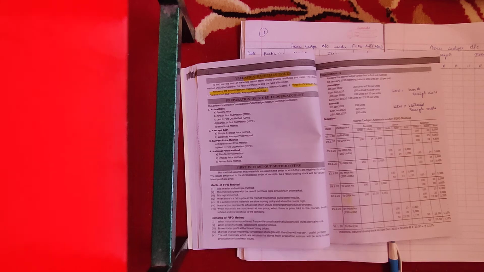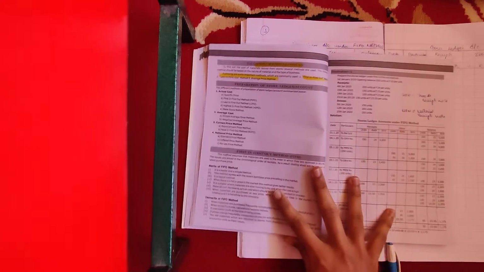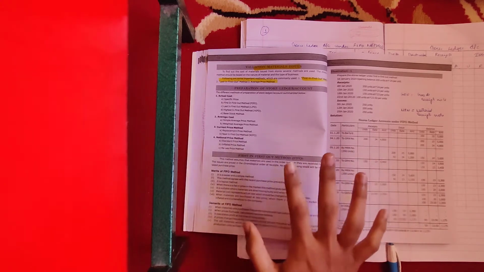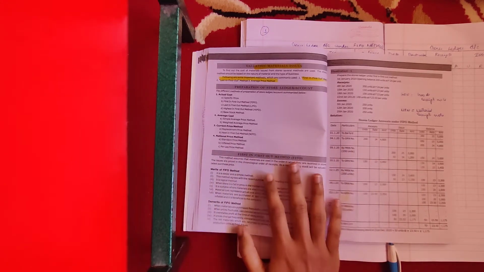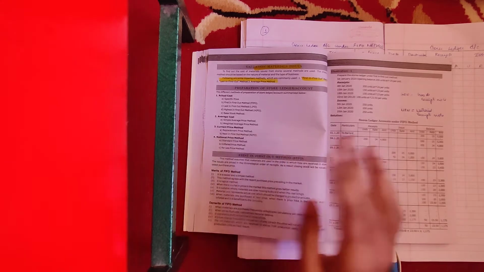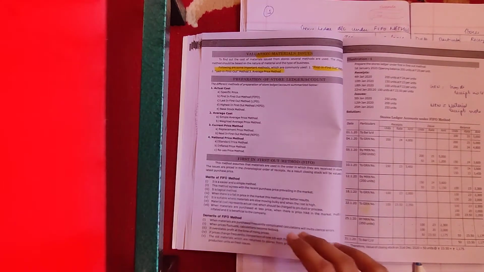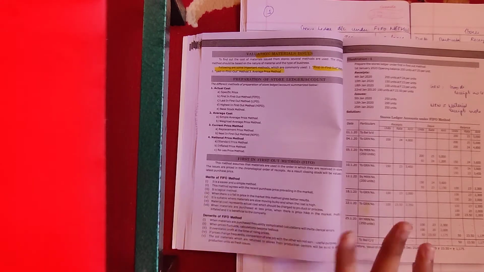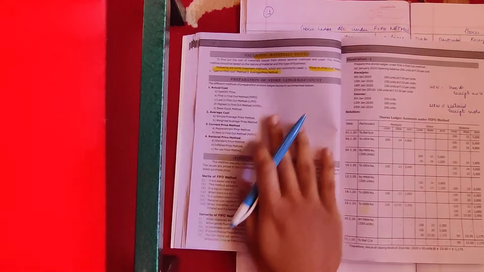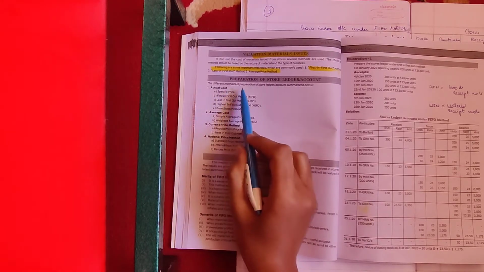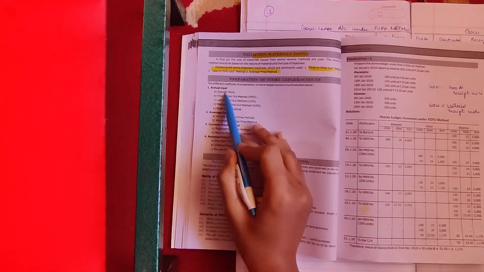So now let's begin with your next topic in your second chapter, that is material cost. You will have two parts as to how you prepare your stores ledger account. First part will be your FIFO method, that is first in first out method, and the next part will be your LIFO method, that is last in first out method. Now in order to prepare the stores ledger account, the first thing you need to know is the different methods of preparation.